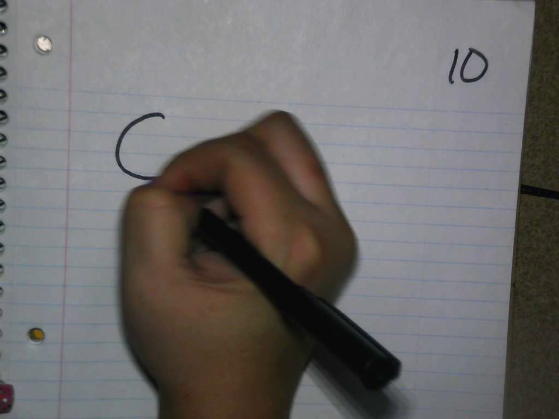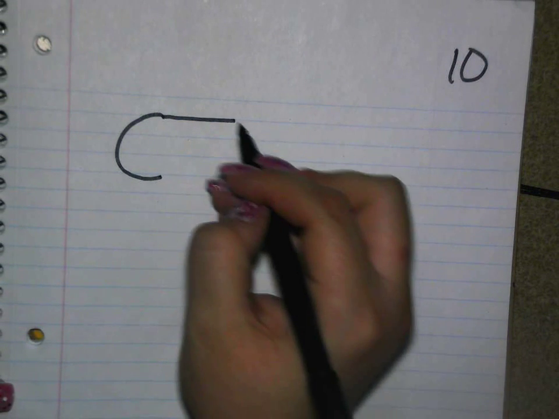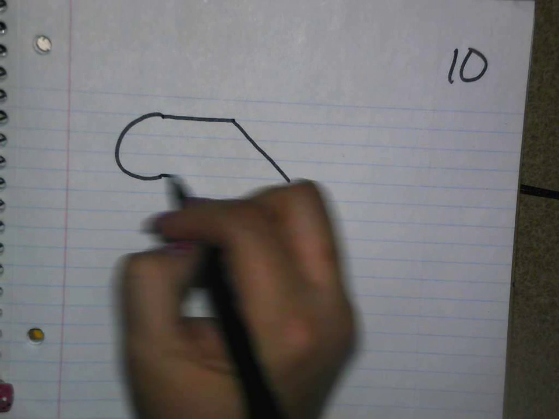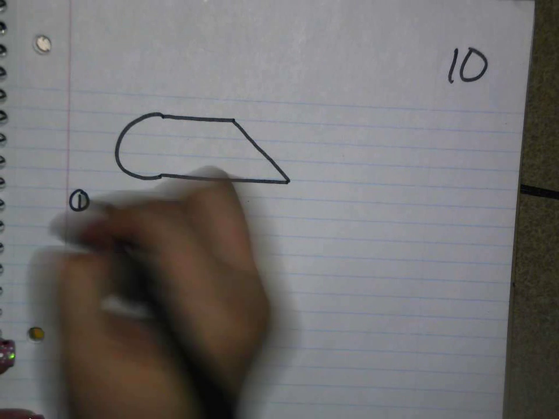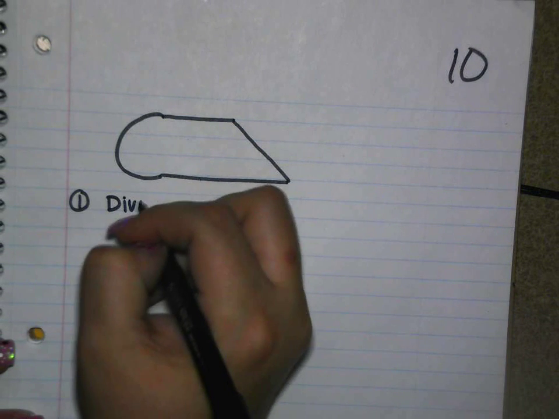So here's another example, continuing on item number 10, another example of composite figures. But this time we're dealing with a circle. So we're going to have a circle, and we're going to assume that's a perfect circle that has this here, and then a nice slant over here, and then it's connected here. Okay, so the first thing we're going to do is divide the figure.